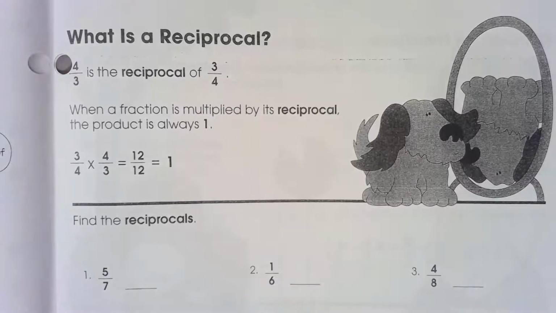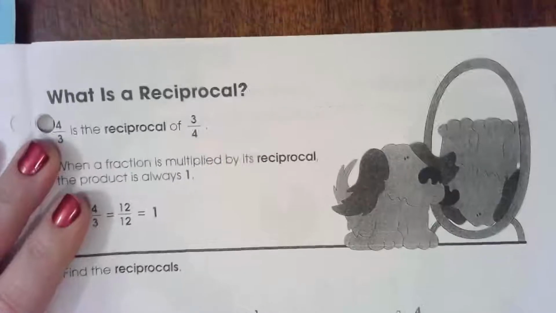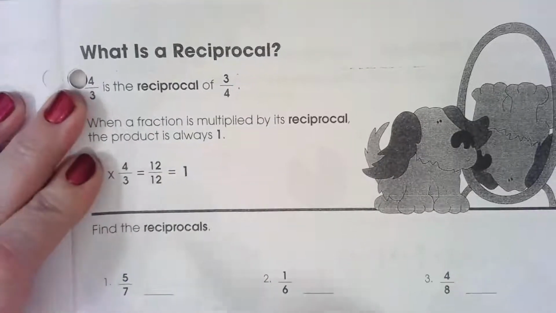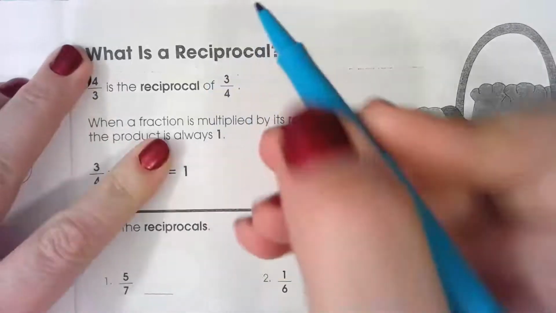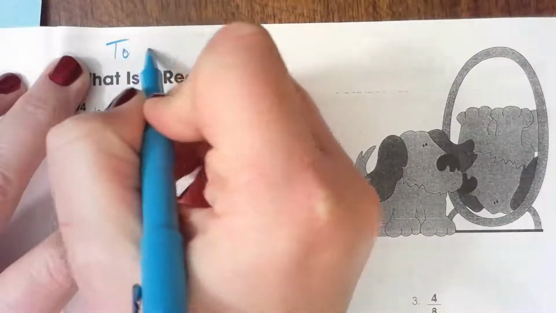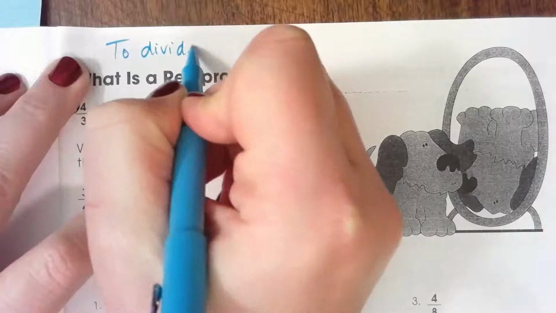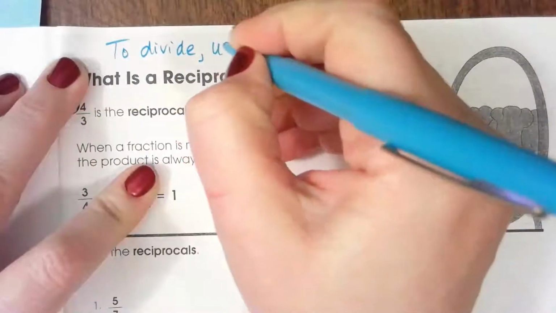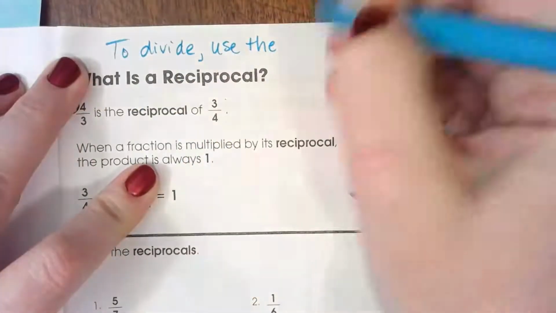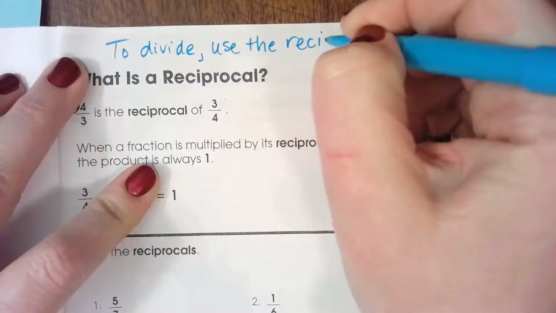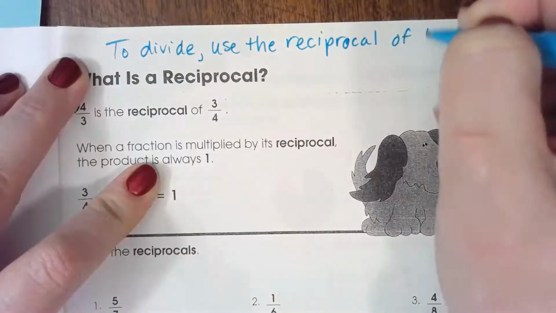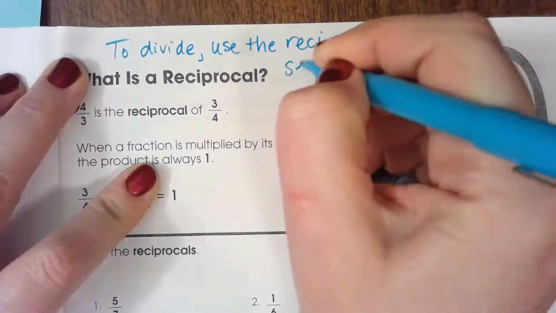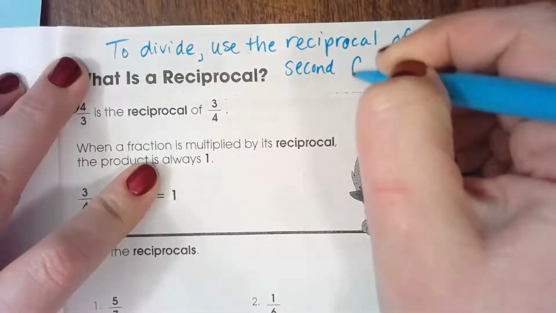Okay, today we're going to work on dividing fractions. But to divide fractions, we have to use what's called a reciprocal of the second fraction. So to divide, use the reciprocal of the second fraction.